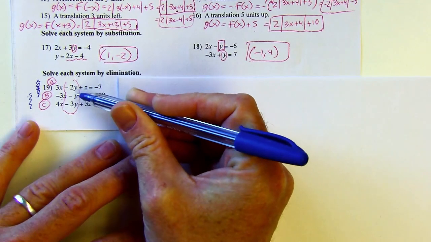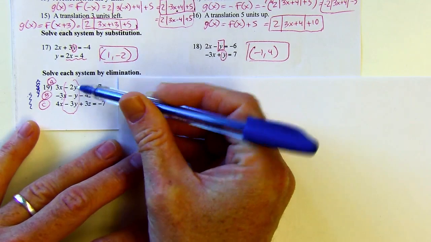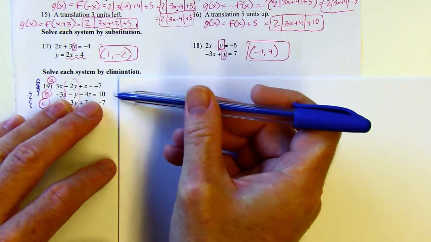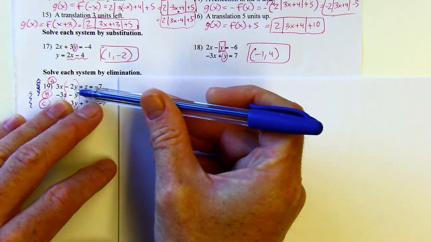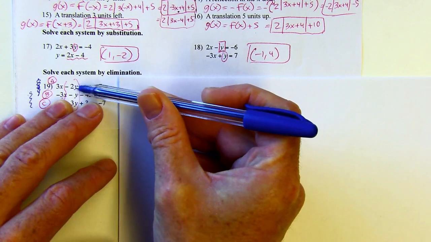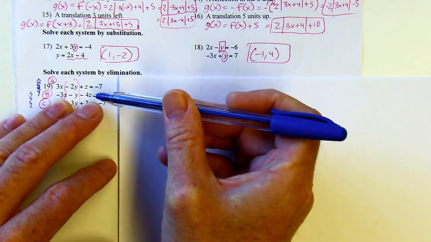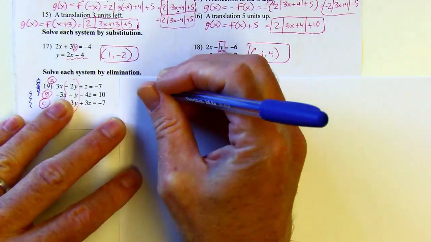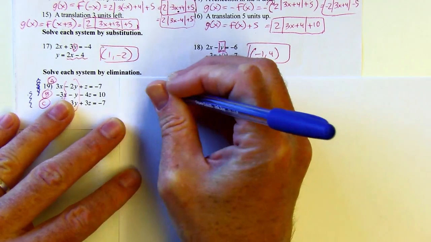So I want these y's to be opposites. What I'm thinking is that I can double this second equation, but actually I don't want to just double it, because then I'd have negative 2y and negative 2y. I want to multiply the second equation by negative 2, okay? So over here on my scratch paper, I'm going to need some space.